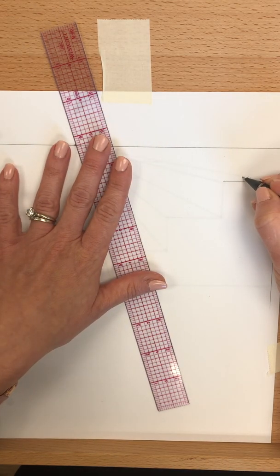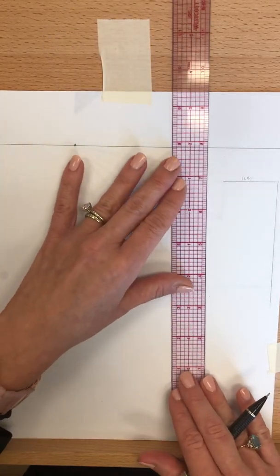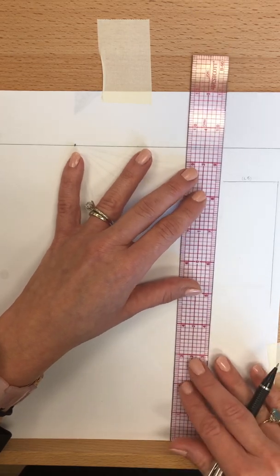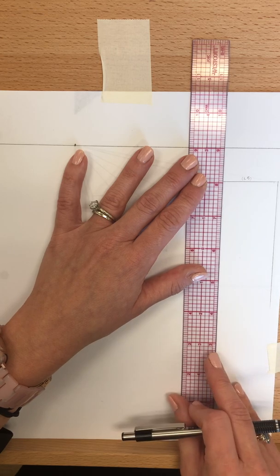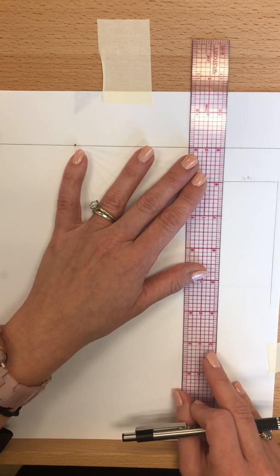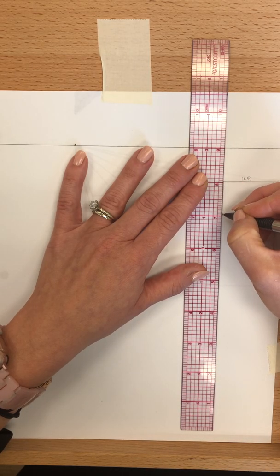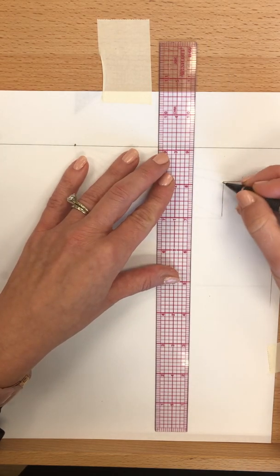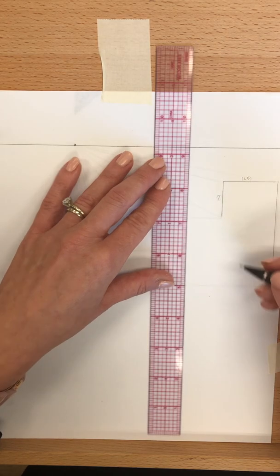You don't have to write down 1.5 at all. This is just for you to know. So the next thing that you're going to do is you're going to hold your ruler straight, find an edge of your paper, and you're going to make an inch. So it's across, it's 1.5, and then height is going to be 1. So that's 1, that's 1.5.